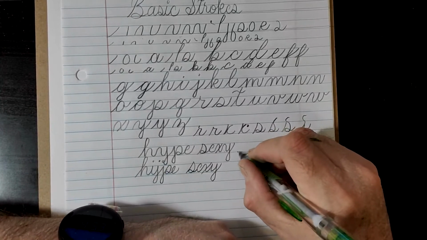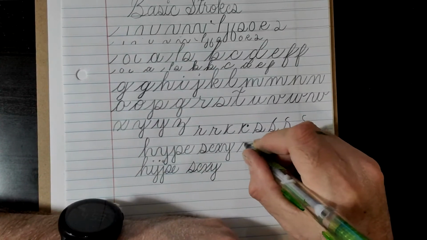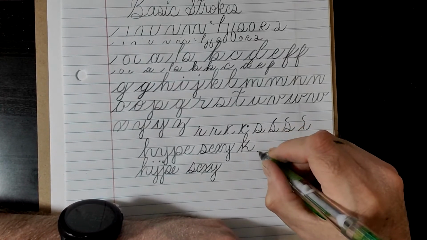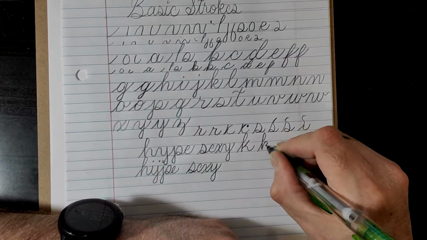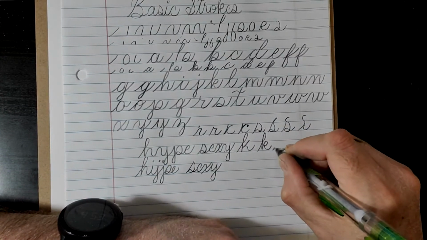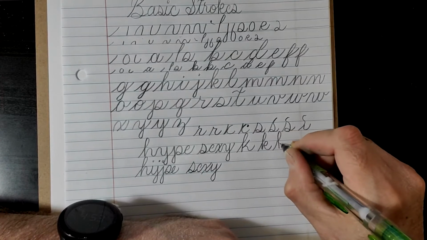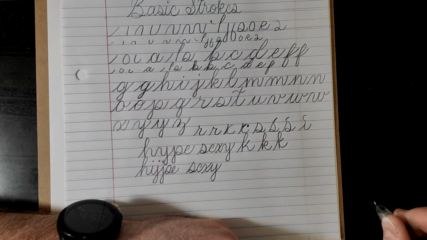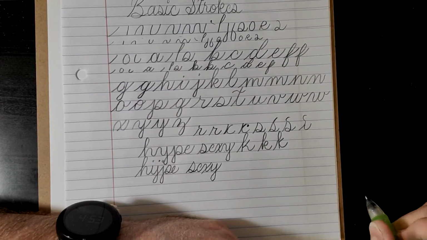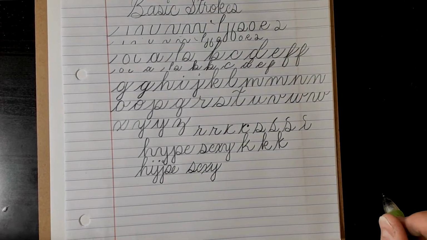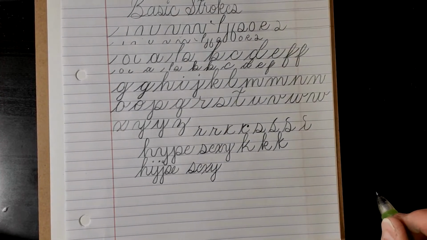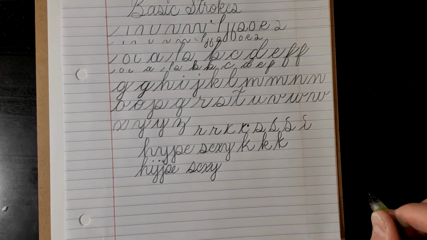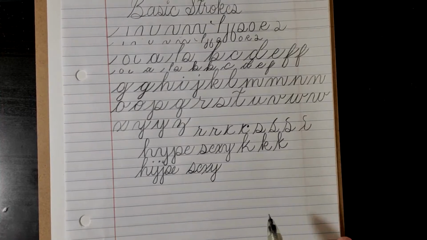K's are weird too. You can make a K like this, or a K like this, or a K like this. Just depends on how you want your K's to look. You could do them any which way or shape or fashion that you want to do them in. And it also might depend on where you're coming from, which letter you're going to.